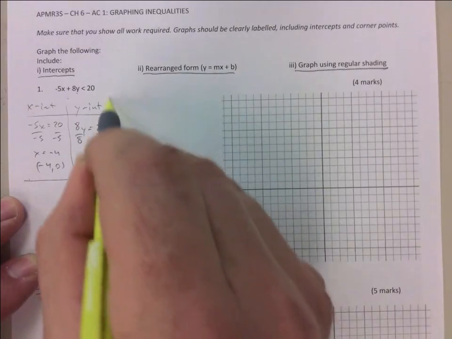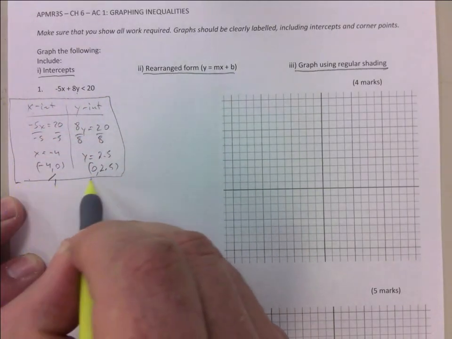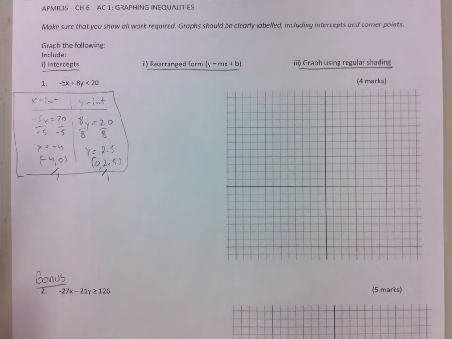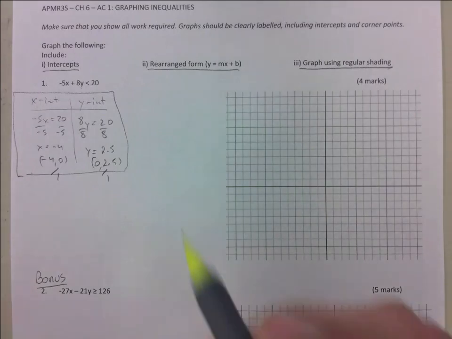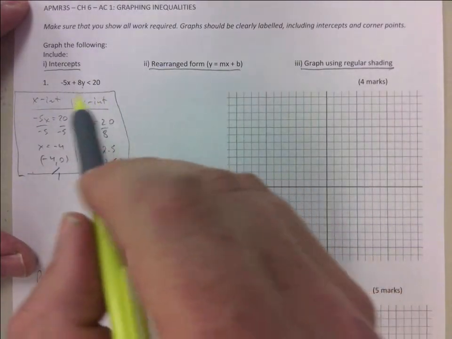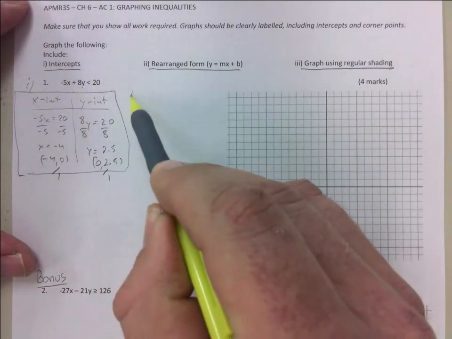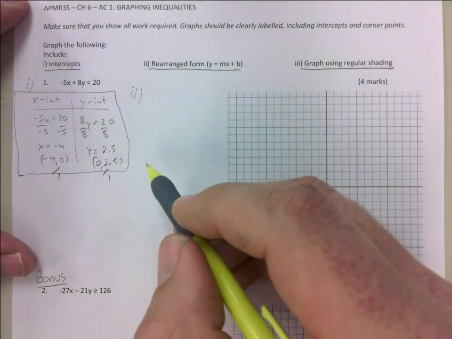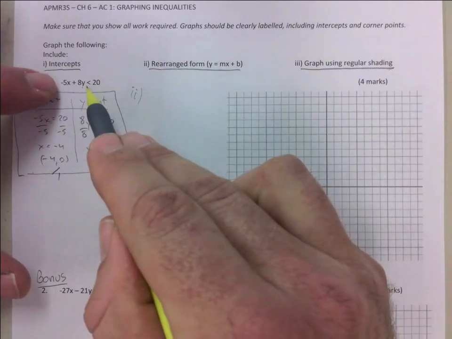If you have this, today I'm going to give you one for each done correctly, okay? With sign and all, right? So 2 marks so far. This is I, right? Now we're going to do this one, rearrange this thing.